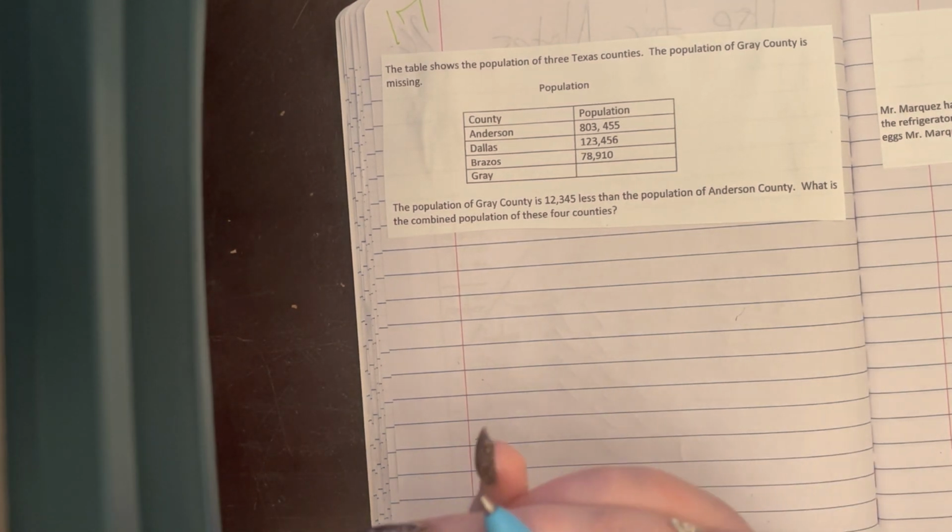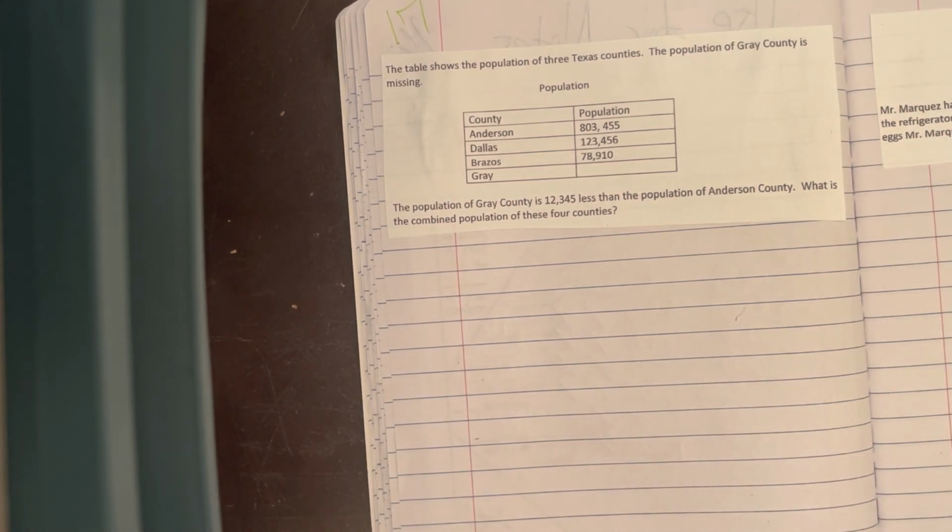Remember, when we're reading word problems, we read them 3 times each. So the first time, let's just read it. The table shows the population of 3 Texas counties. The population of Gray County is missing. The population of Gray County is 12,345 less than the population of Anderson County. What is the combined populations of these 4 counties?